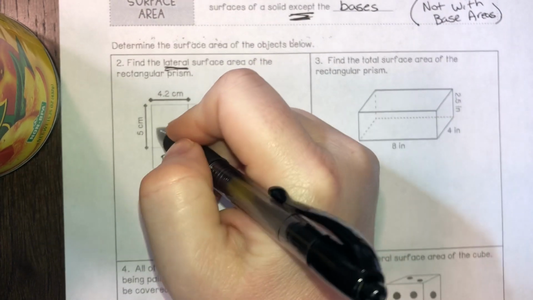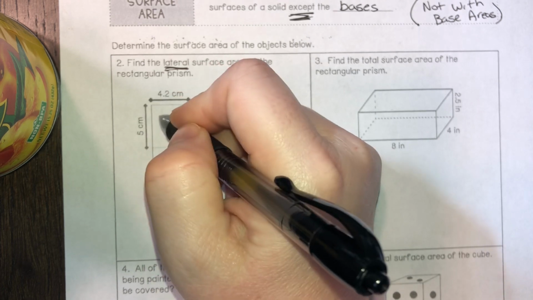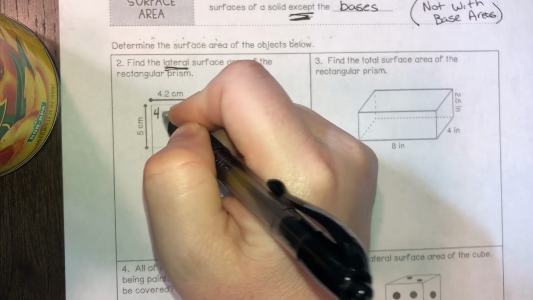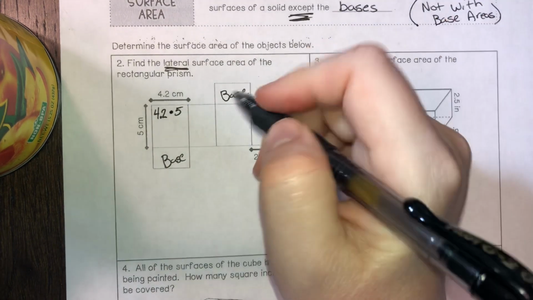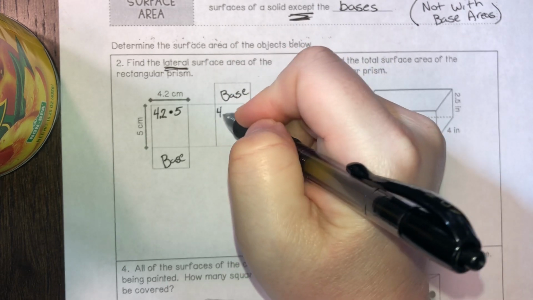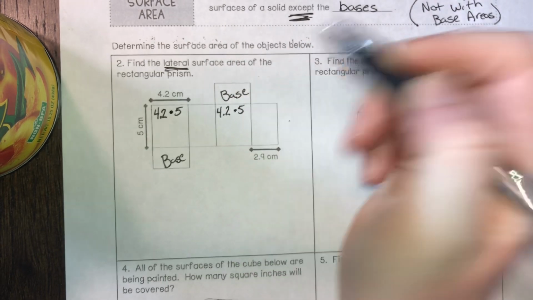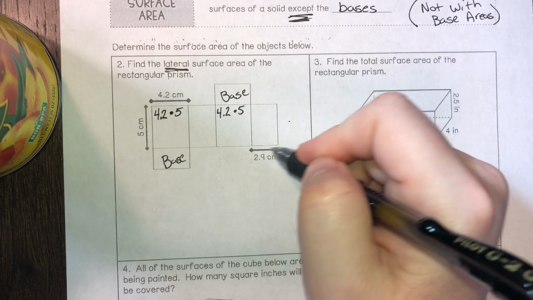All right, so this one here has a height of 5 and a length of 4.2. So for this one, it's 4.2 times 5. It has a twin over here, 4.2 times 5. This piece here, they tell us right here, that's 2.9.